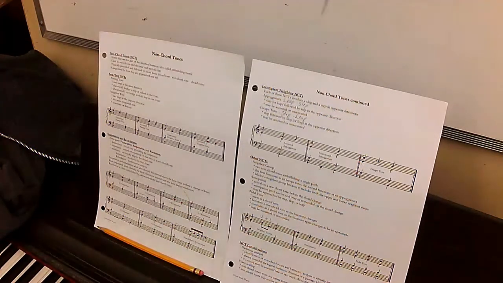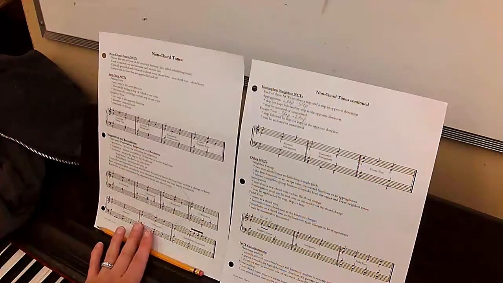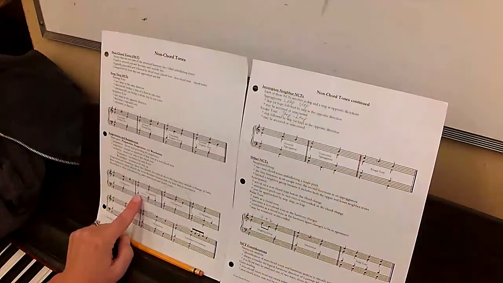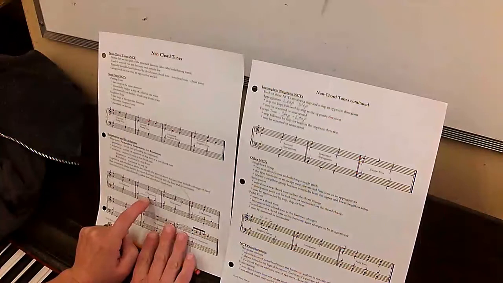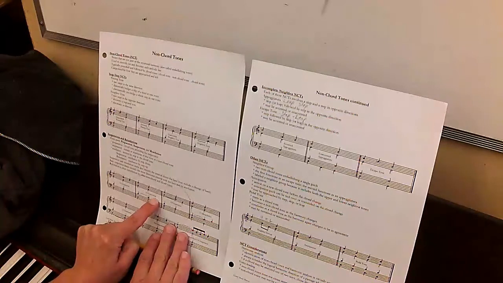The next type of non-chord tone are suspensions and retardations. A suspension is when you have a note in the first chord that holds over into the second chord, but it doesn't belong to that second chord, and so it must resolve down by step. A retardation is exactly the same thing, except it resolves up by step.